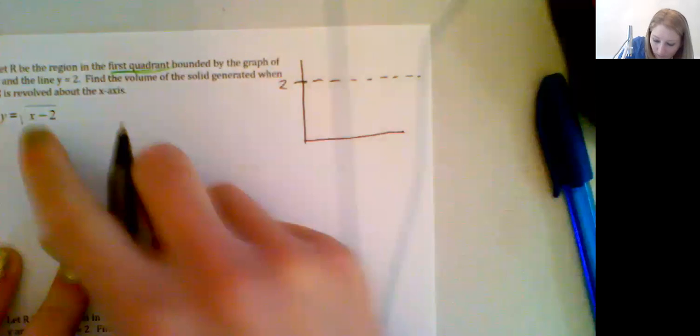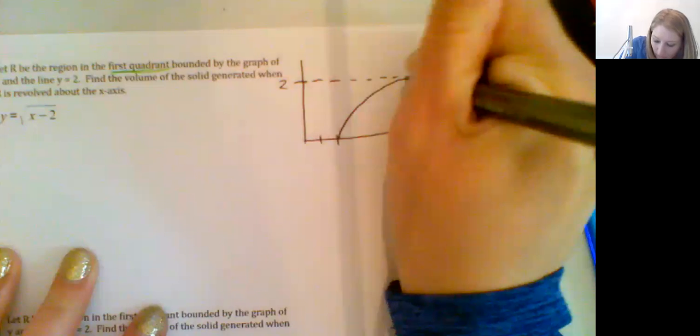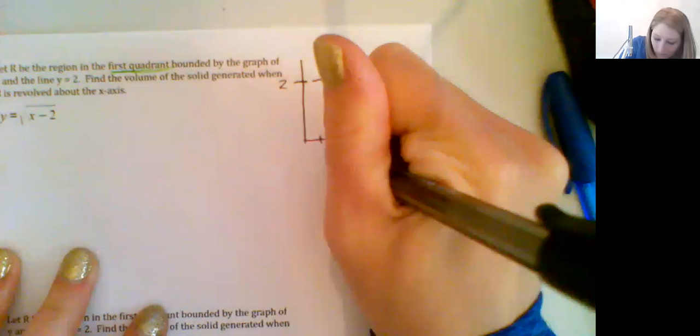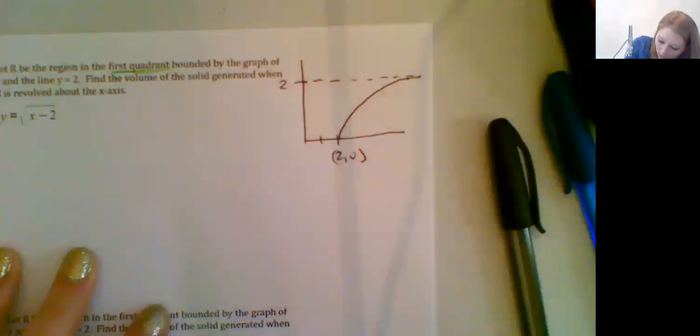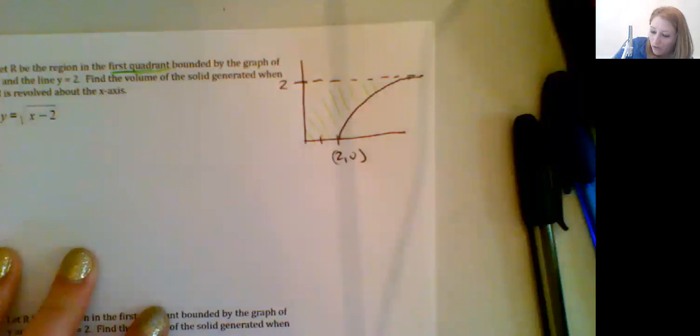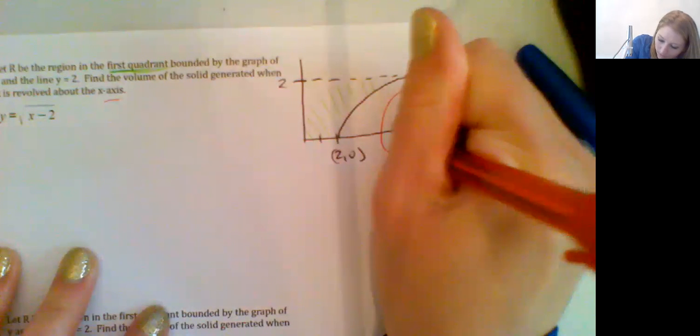And if I graph this, it's going to be something like this. This is 2, 0. So we're talking about this area here. And we are going around the x-axis, so it's like spinning like this.